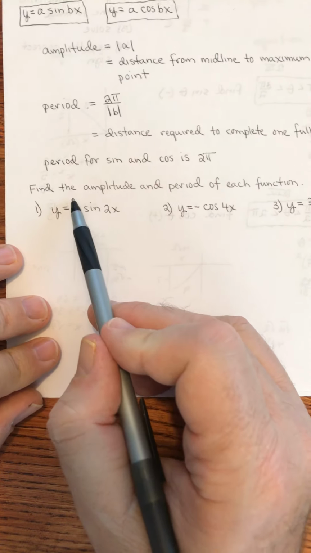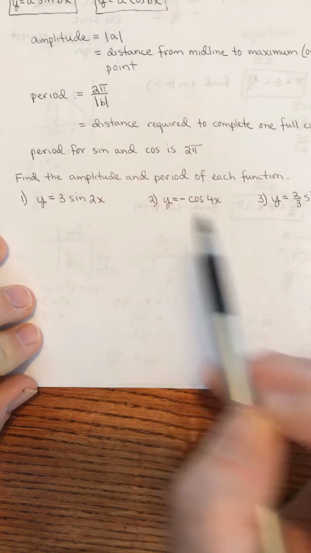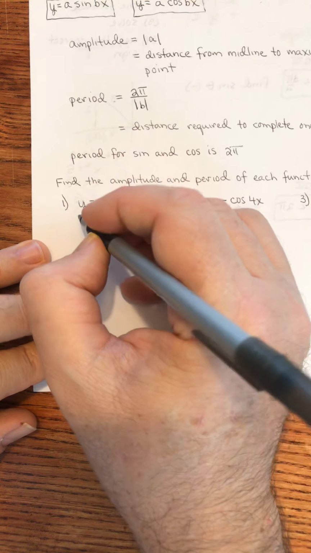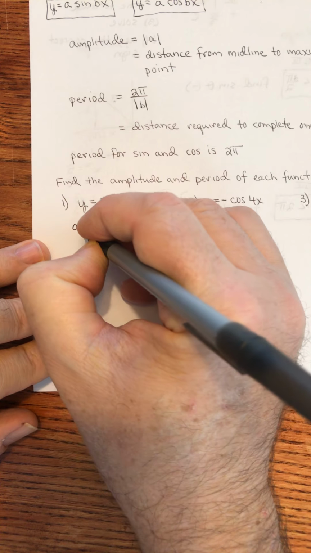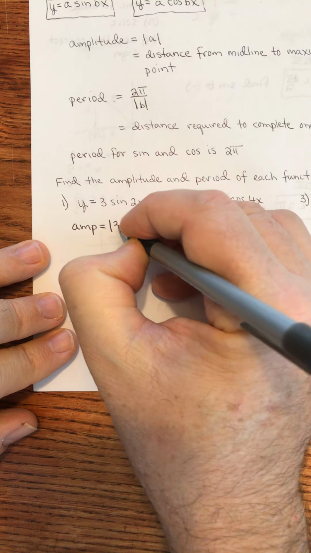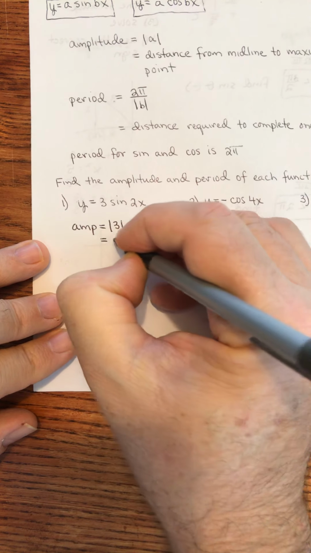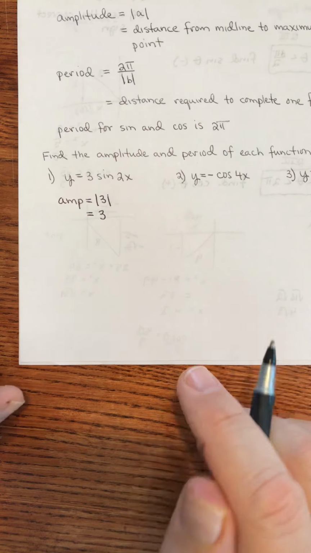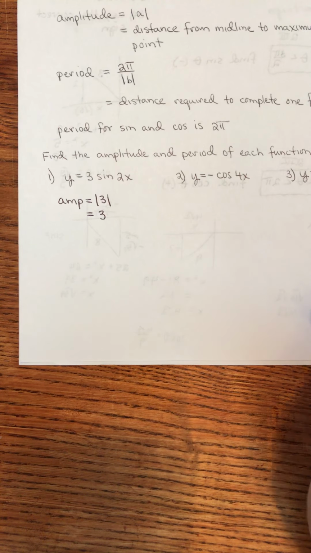All right, so what I want to start with is just finding the amplitude and period of each function. Remember, the amplitude is always positive. It's the absolute value of the coefficient of the sine or cosine. So in this case, the amplitude is just 3. It has a vertical stretch of 3.